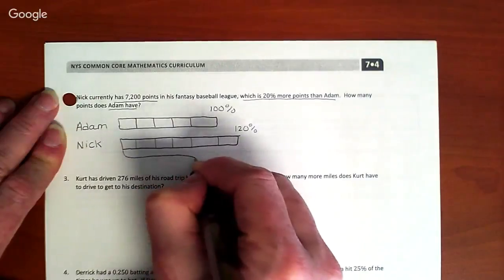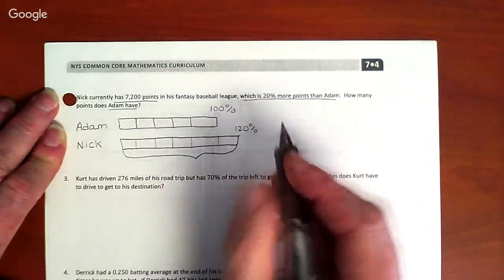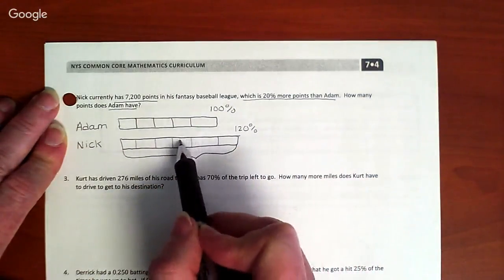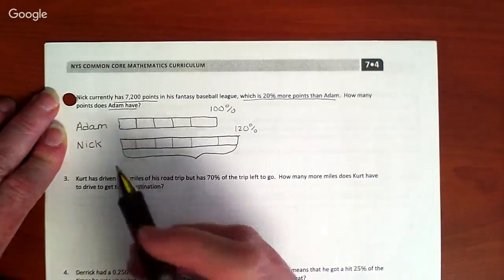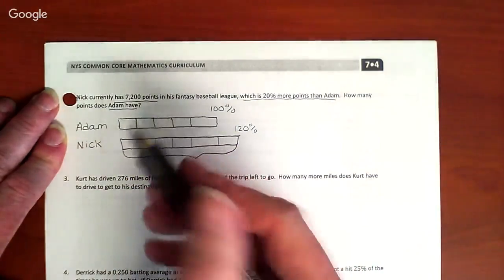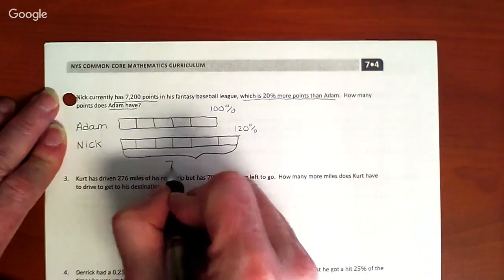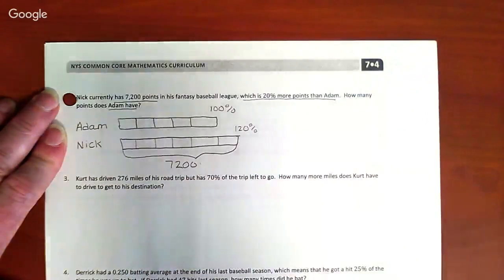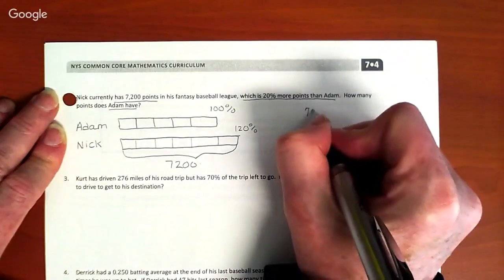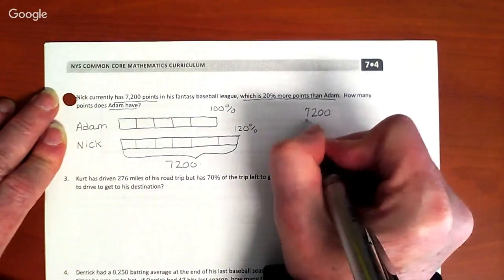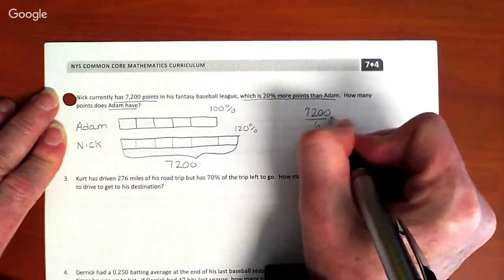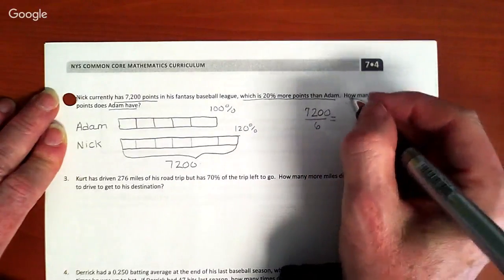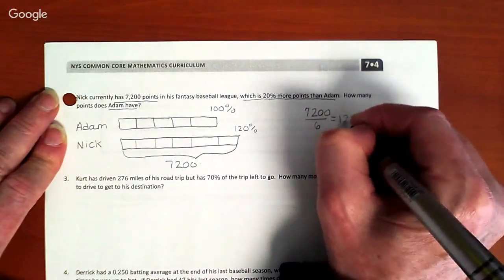So here we have 1, 2, 3, 4, 5, 6 boxes. So Nick has 7,200 points. So we can take that 7,200 points and divide that by the 6 boxes. So each box has 1,200 points.